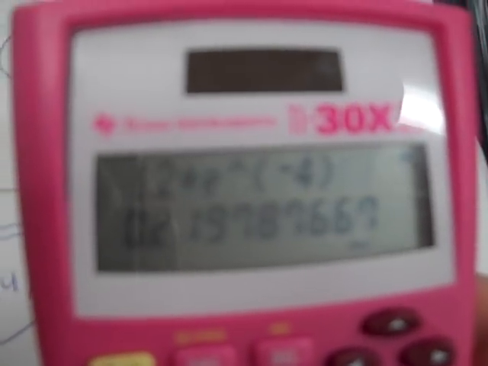Okay, next one. Now you just hit 3, and then you got to hit times, because this means 3 times E. Second, ln, and then negative 2: 0.41. Next, 12 times second ln, negative 4, close it, and then 0.22.